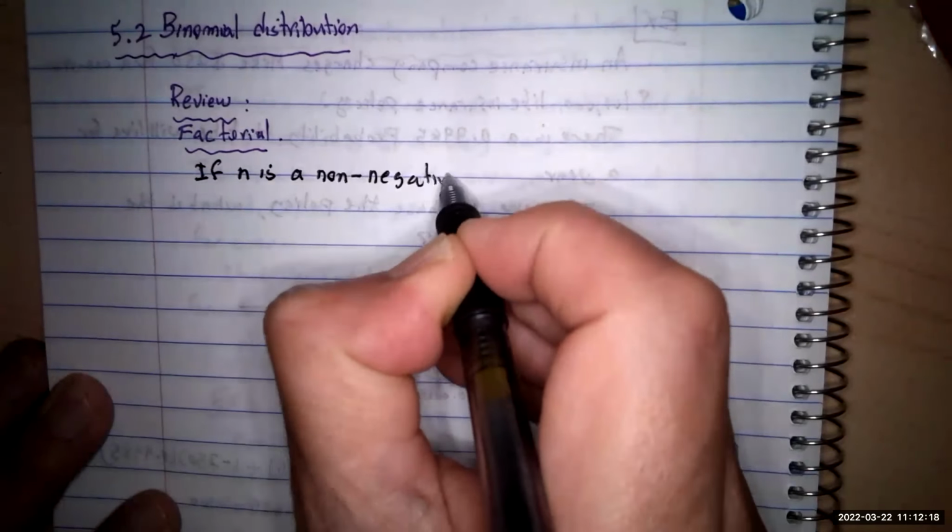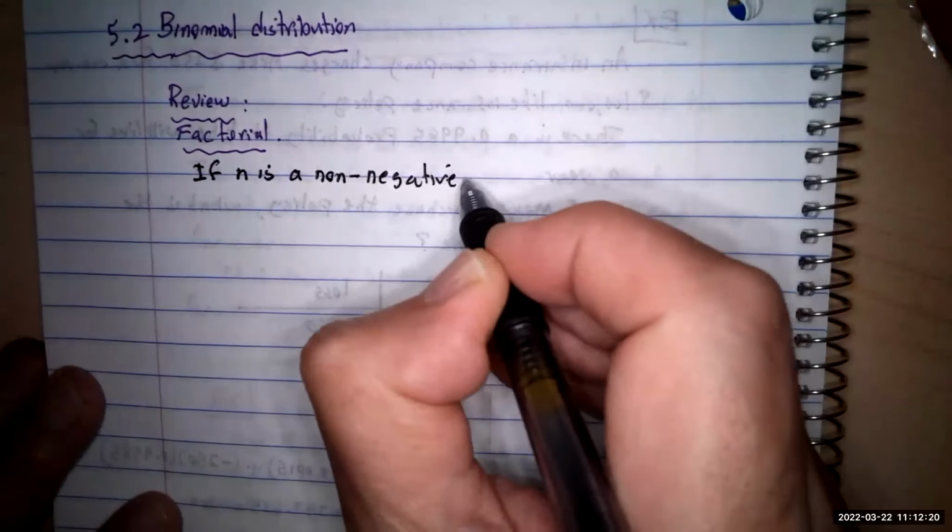Okay, so if n is a non-negative number, means positive or 0, not a negative number.